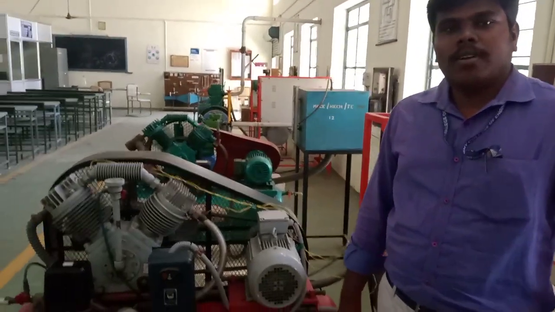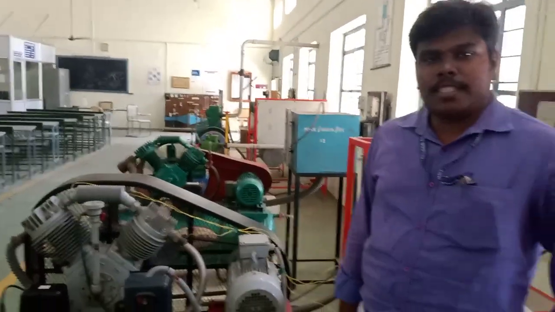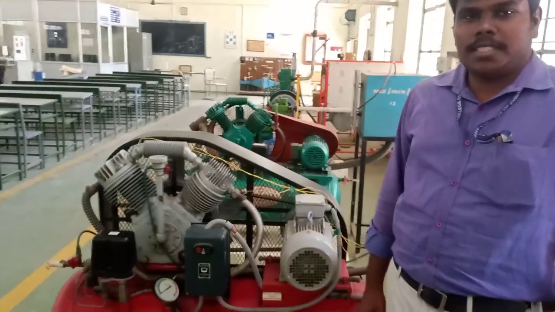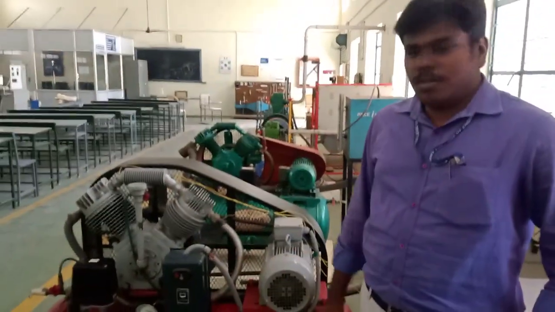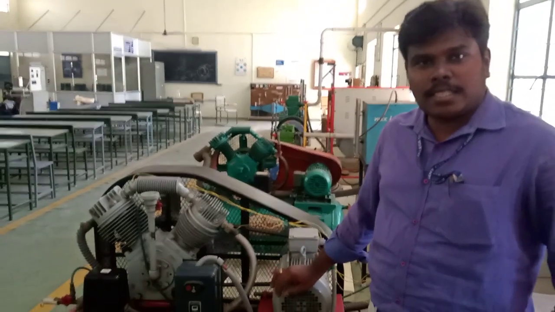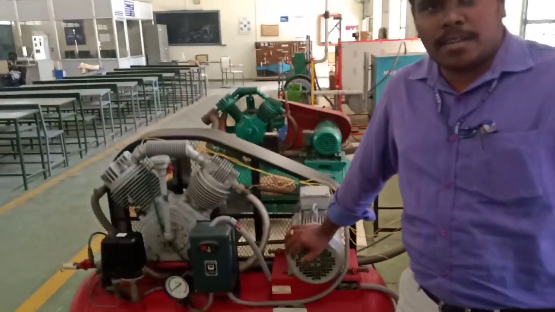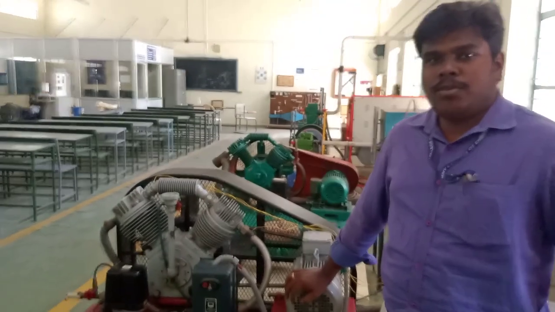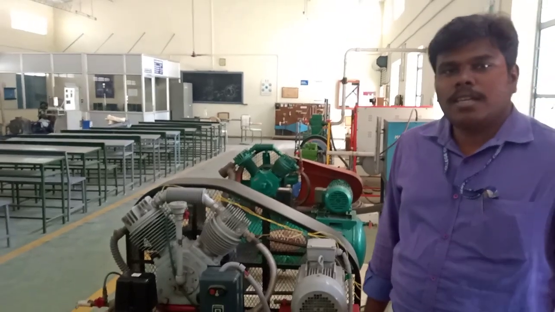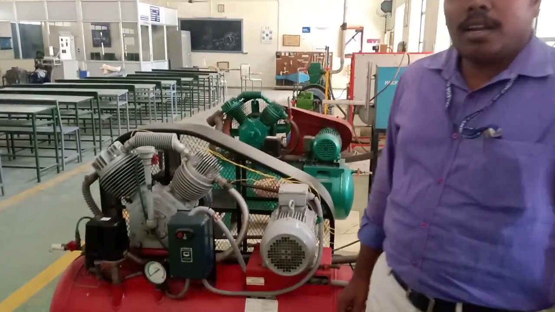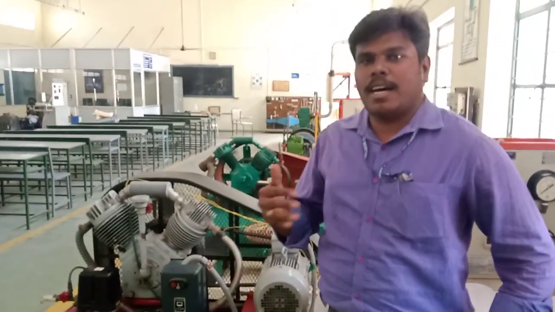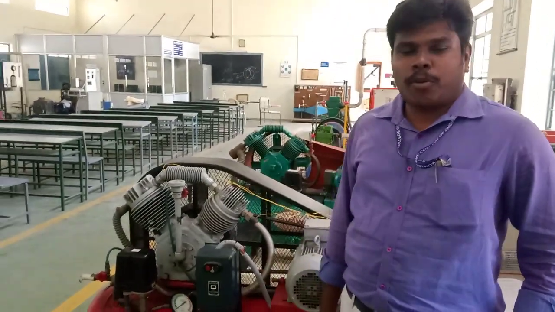Good morning. Today we are going to conduct an experiment on a two-stage reciprocating air compressor. We are going to study the performance characteristics of this reciprocating air compressor. First we need to know what is meant by an air compressor. An air compressor is a work absorbing machine which is used to increase the available pressure to the required pressure.